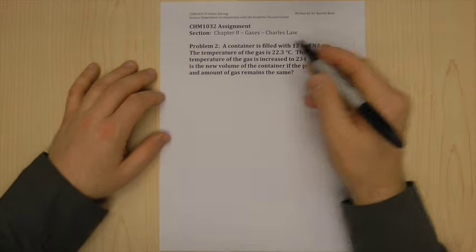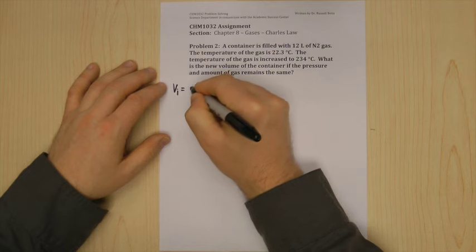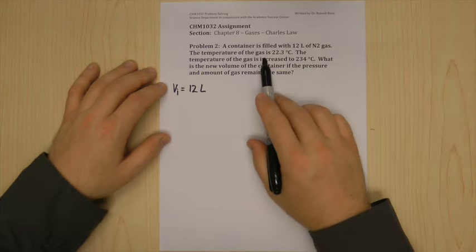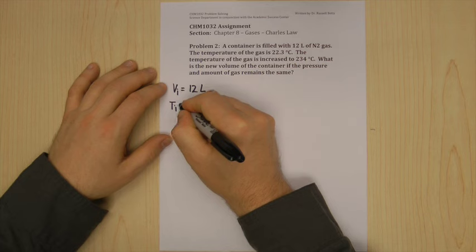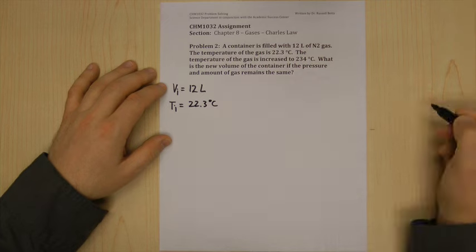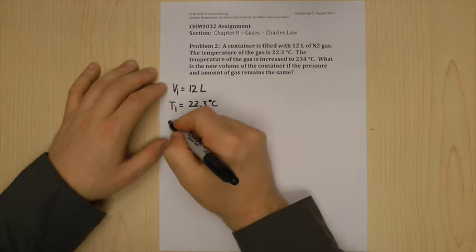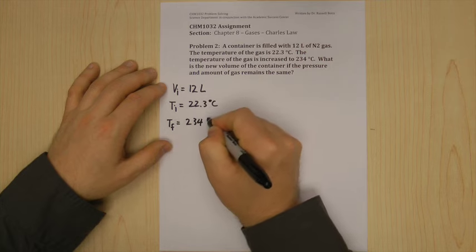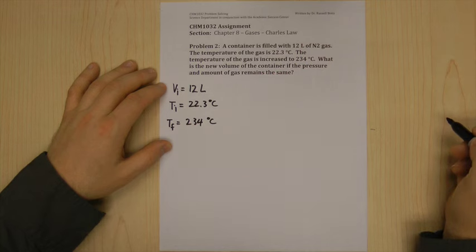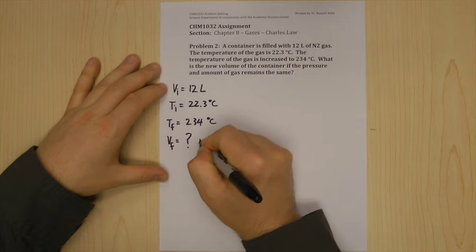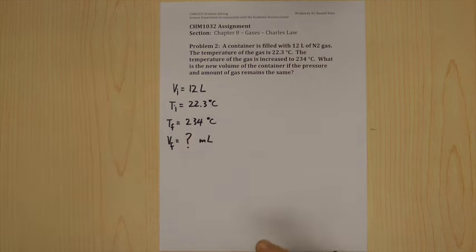All right, so we got a volume, 12 liters. So Vi equals 12 liters of nitrogen gas. The temperature of the gas, so Ti, equals 22.3 degrees Celsius. All right. The temperature of the gas is increased. So Tf equals 234 degrees Celsius. What is the new volume? All right. Vf equals question mark milliliters. Okay. So that's all the pertinent information.